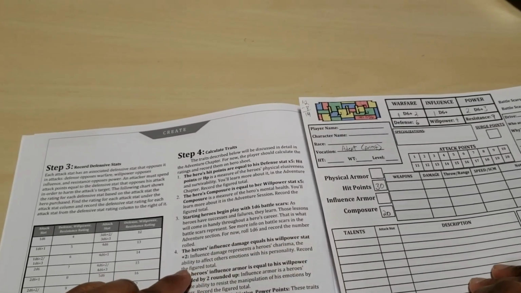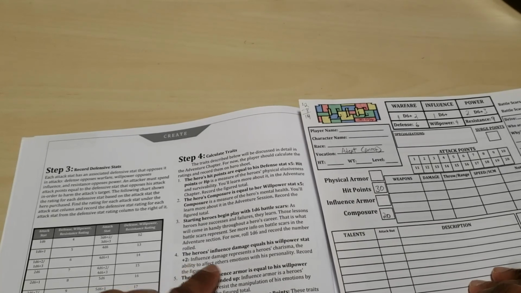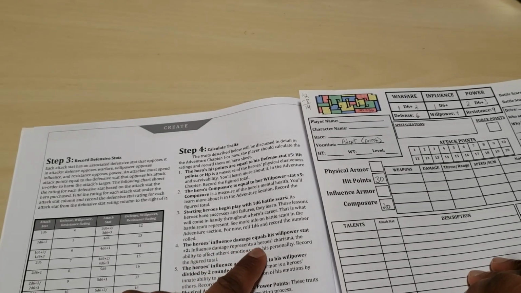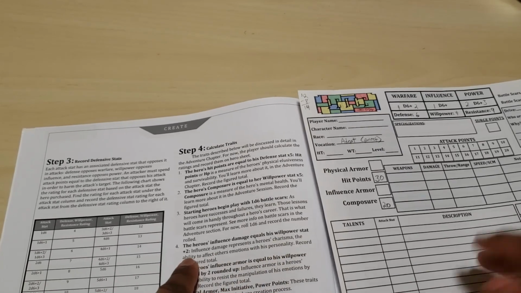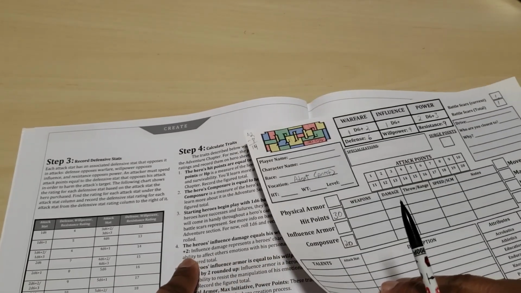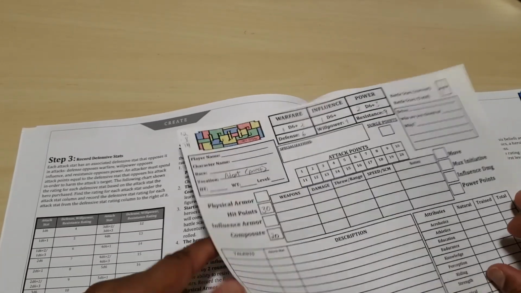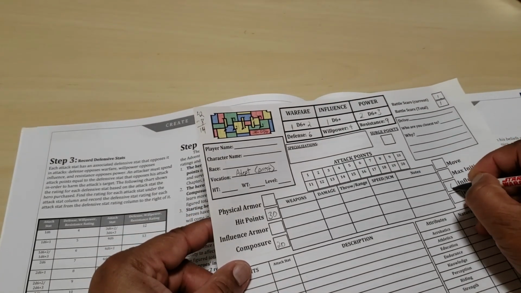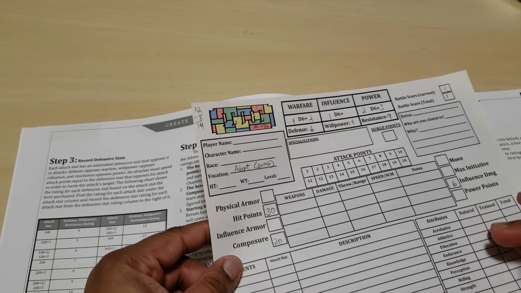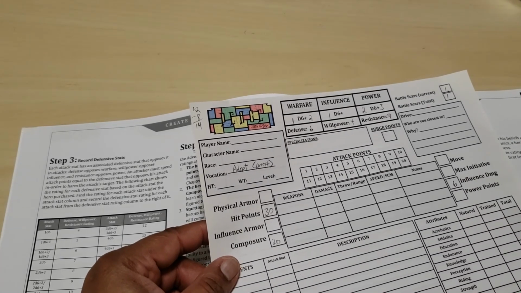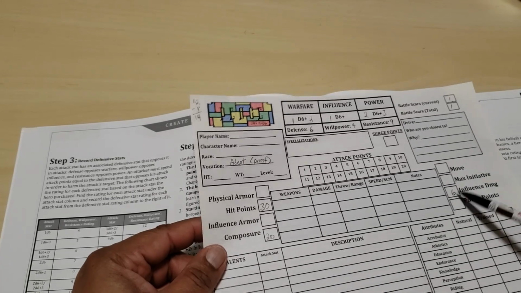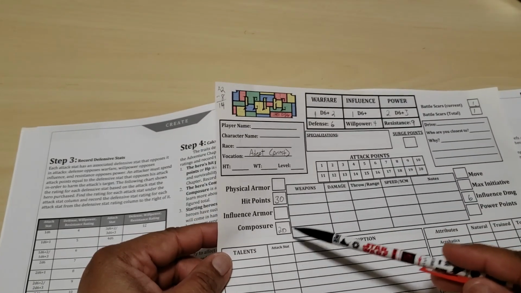And the hero's influence damage is next, and the hero's influence damage equals his willpower stat plus 2. So willpower is 4. Over here is where the influence damage is. So that would be 6. So when my character does an influence attack, tries to frighten or taunt or befriend, they do 6 points of damage to the target's composure.